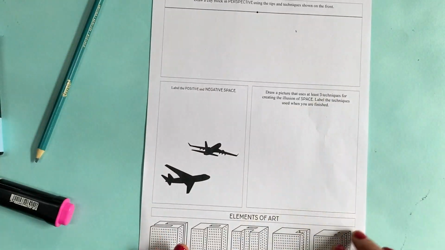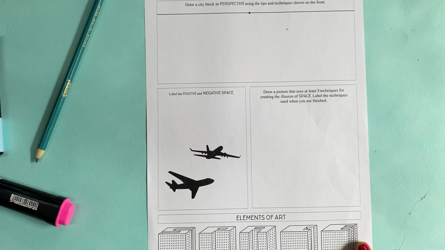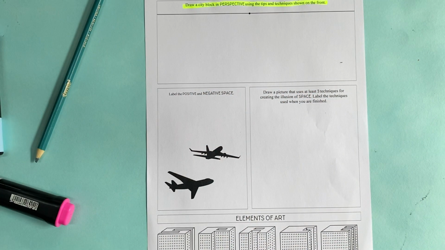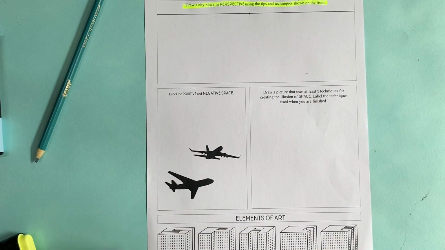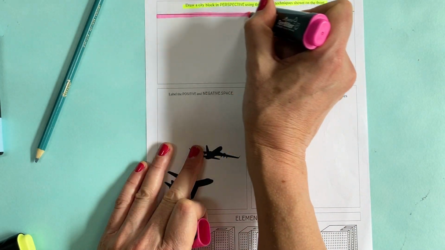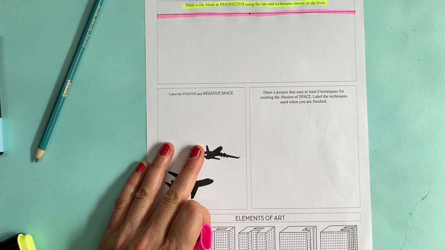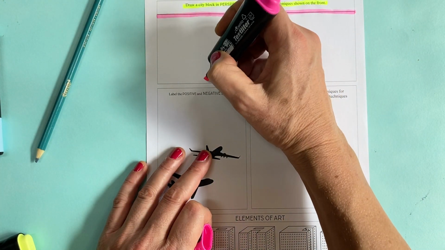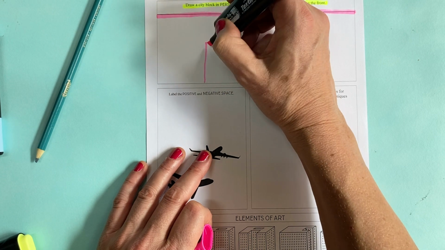Then we're going to take this and we're going to start by drawing. It says here, draw a city block in perspective. What's a city block? It's just a city building. Okay, I'm not going to use a ruler for this. So let's quickly go back to our worksheet. What's this? Yep, horizon line. Good job. What's this? Vanishing point. I'm going to draw a big old city block like this.